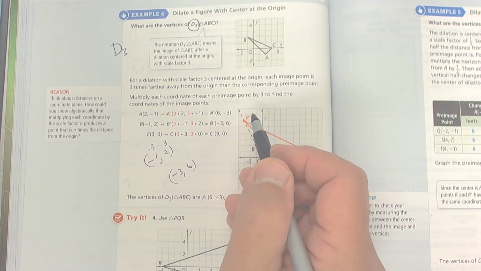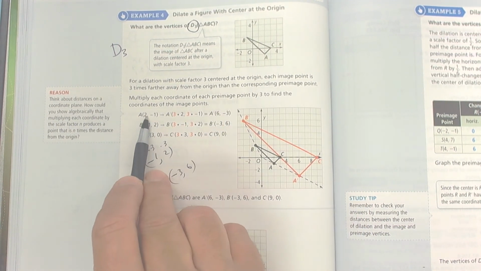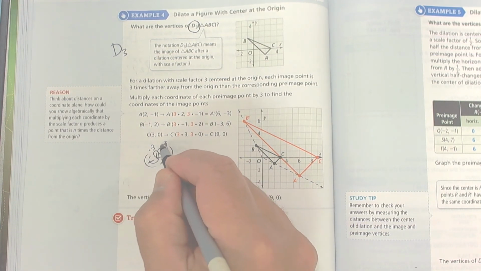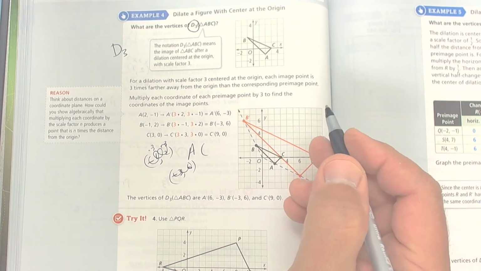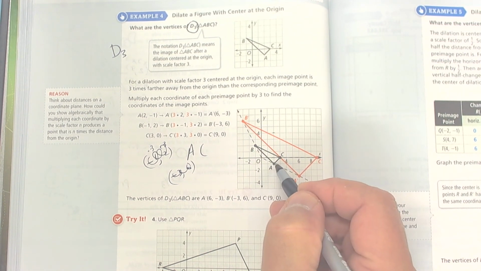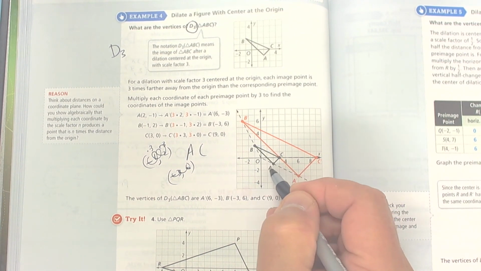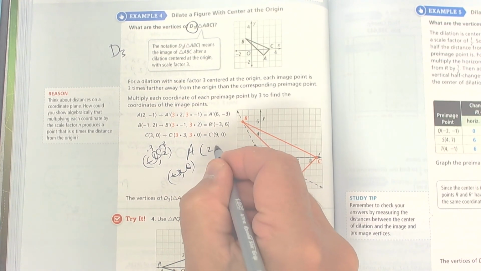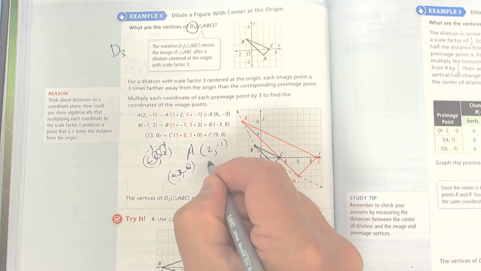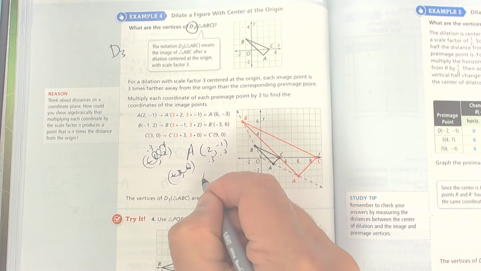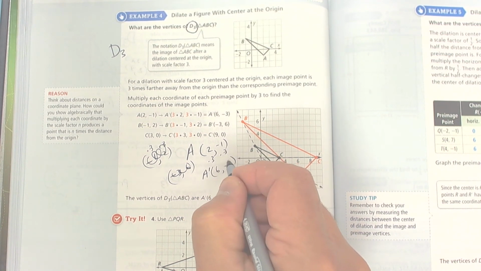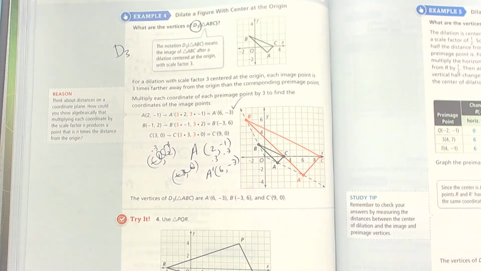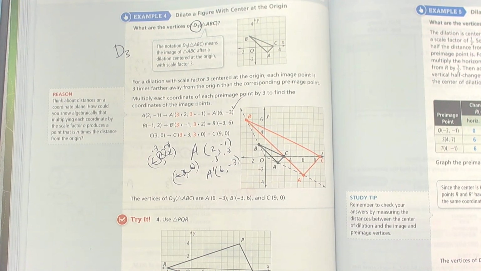All right, let me see what I did here. They have it as over 2 down 1, so let me change that. Okay, so A is over 2 down 1, and then you multiply by 3. So A prime would be 6 and -3, and that's what they have. Okay, so that's how you do it. It's not hard.